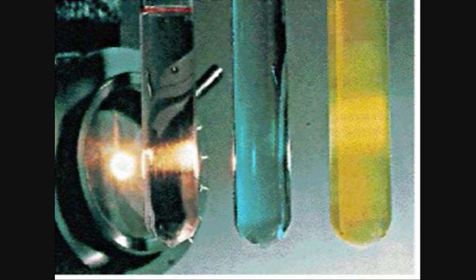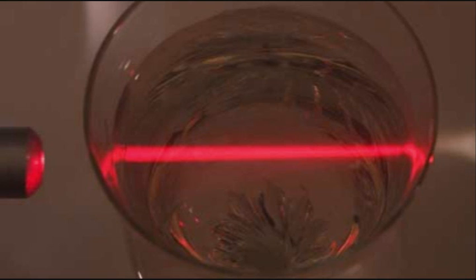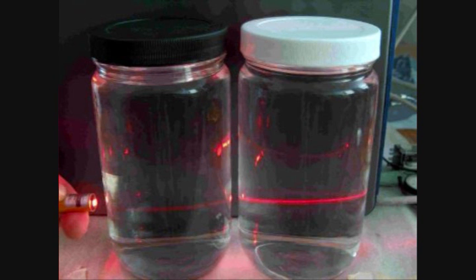What you see is a Tyndall effect. A Tyndall effect is a beam of scattered light caused by colloidal particles.